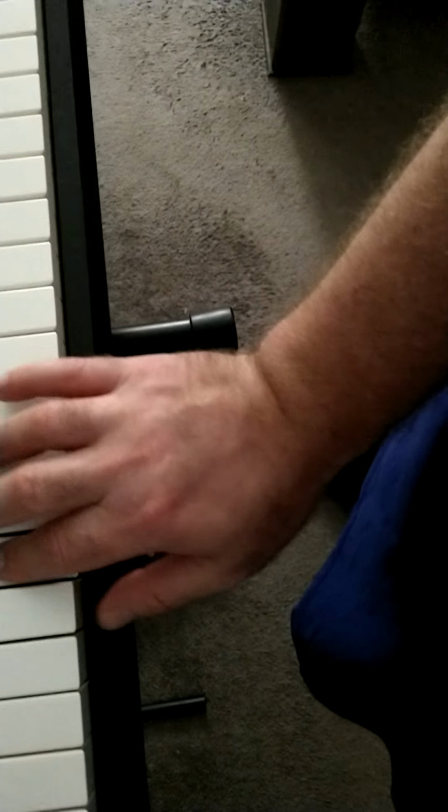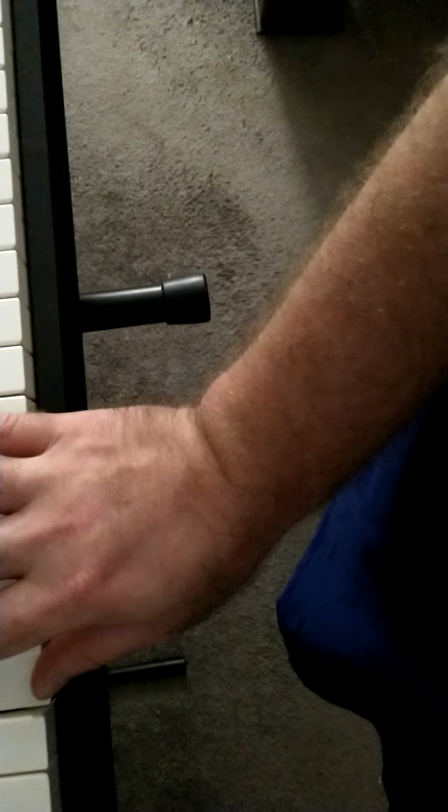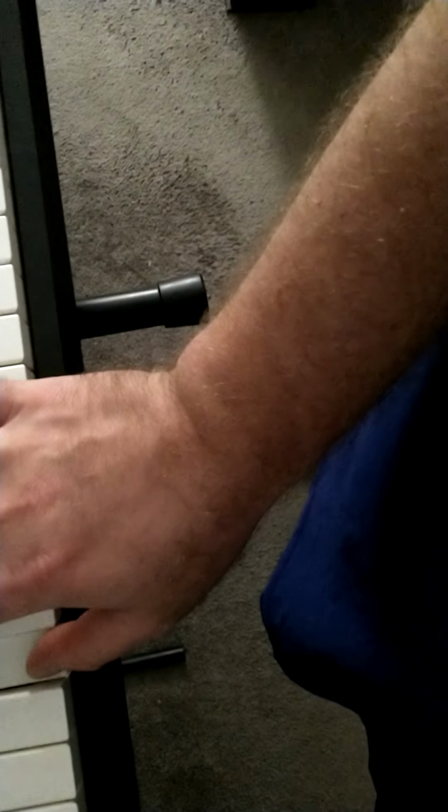Other than that, they're all the same fingering, right? You've got 1, 2, 3, 1, 2, 3, 4, 5. 5, 4, 3, 2, 1, 3, 2, 1. 1, 2, 3, 1. See how I bring my thumb over? Same thing in E. 1, 2, 3, 1, 2, 3, 4, 5. 5, 4, 3, 2, 1, 3, 2, 1.